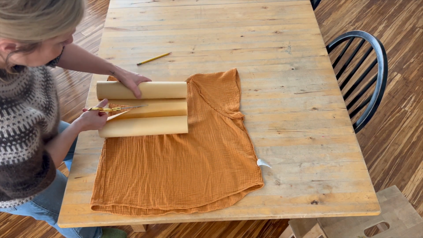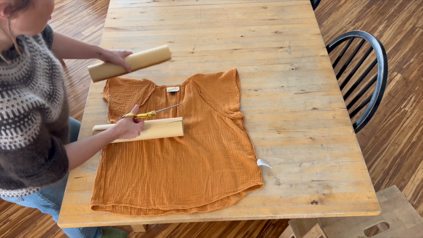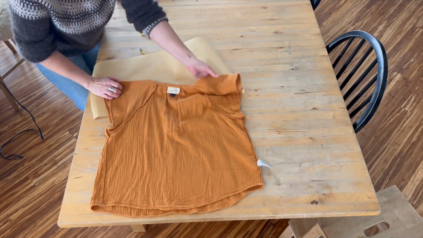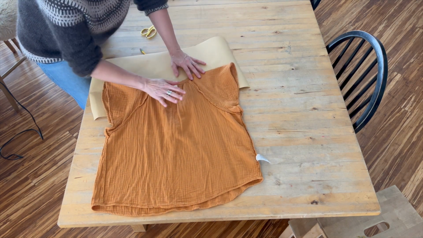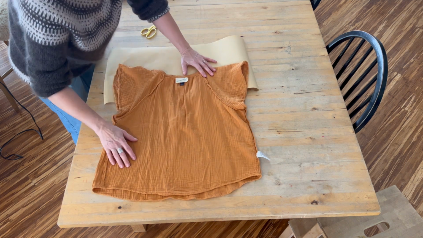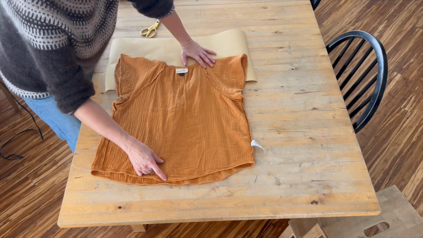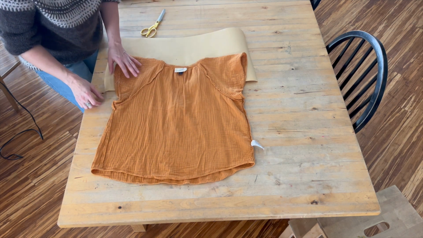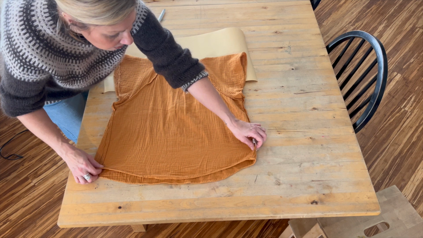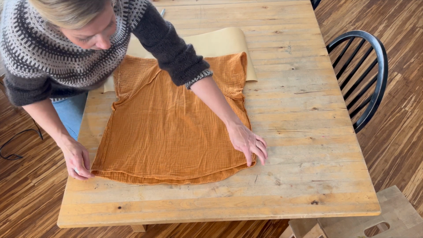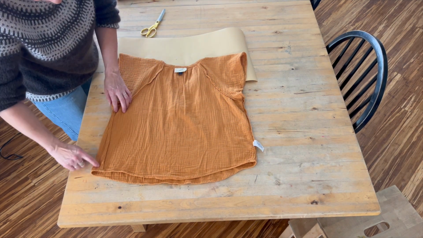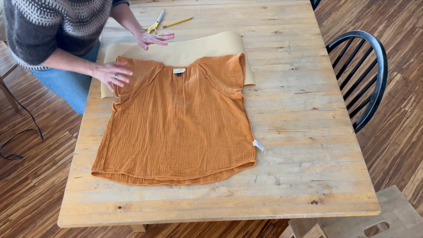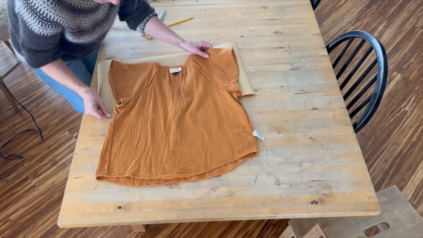I'm just going to cut myself a piece of paper to start my pattern with. I'm going to lay it underneath. So the first piece that I'm going to create is this back piece. As you can see, the back bottom is a little bit shorter than the front bottom. And it just has its own little intricacies. I believe that this piece is also narrower than the front piece. As you can see, this overlay of the front piece here. So I'm just noticing and making some mental notes as I go through this.